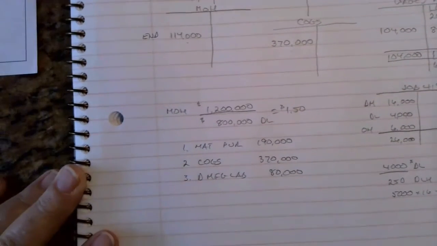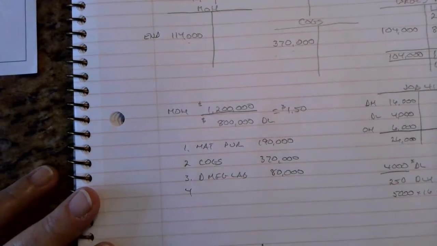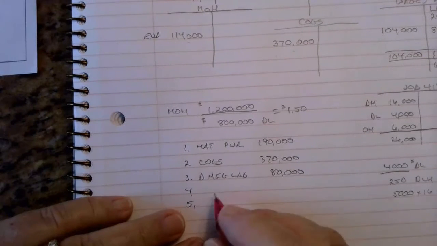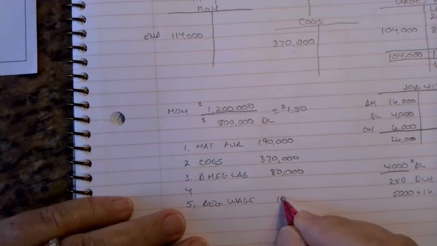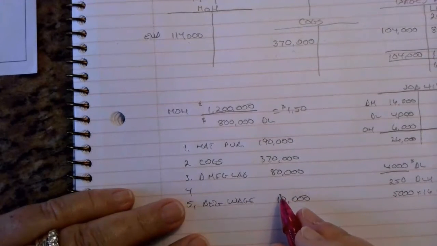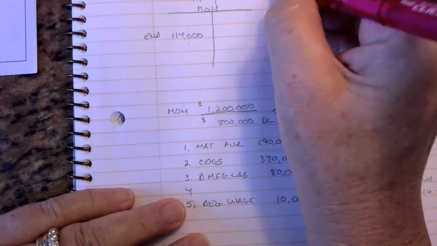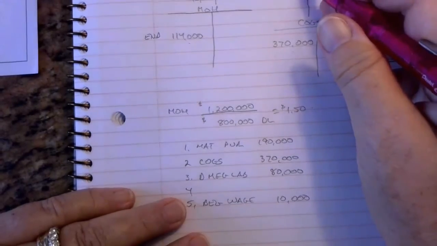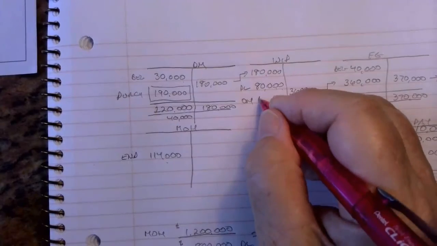Okay, so wages payable, did I skip one? Yeah, I did. So this is number 5. This is beginning wages payable. Would have been 10,000. Now number four is manufacturing overhead allocated during January. Okay, how much overhead would have gone in here is 1.5, right? That's our rate. 1.5 times 80,000, so overhead would have been 120,000.